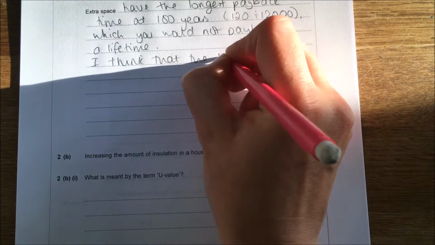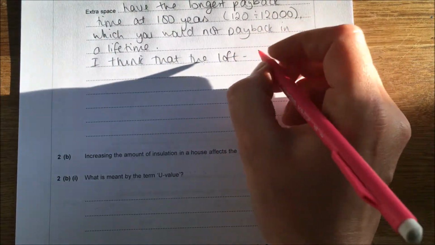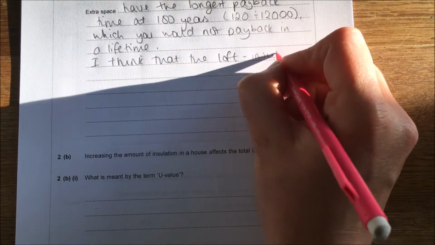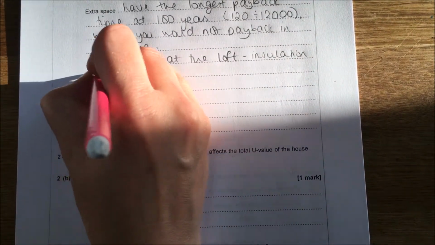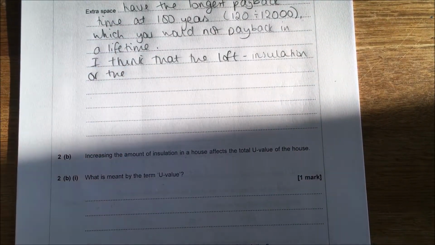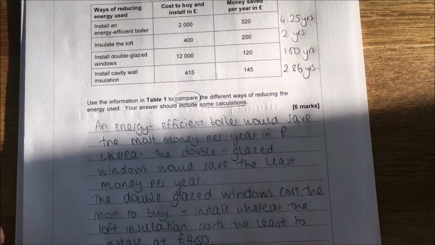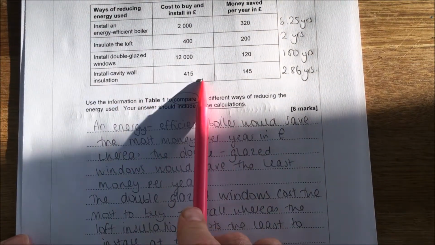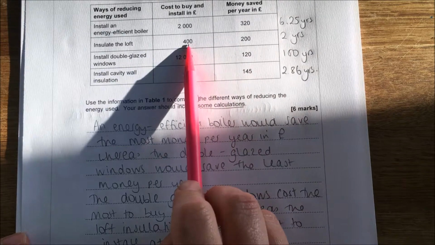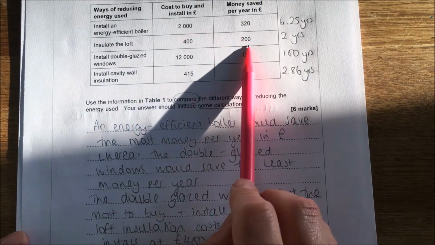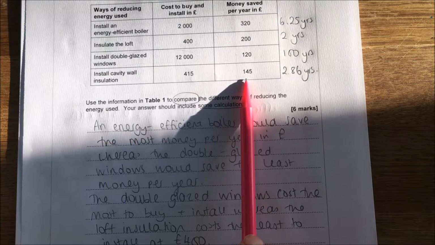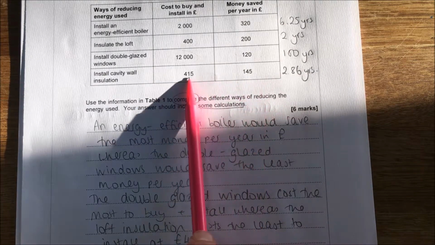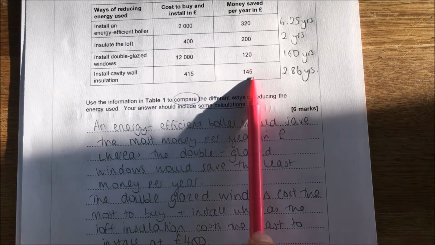Okay, so you could say that the loft insulation, or probably a tie between the cavity wall insulation and the loft insulation, because that is going to save us quite a bit of money, but this is actually going to save us more. If you look at that, actually it's going to save us less. That's going to save us a little bit less, isn't it?